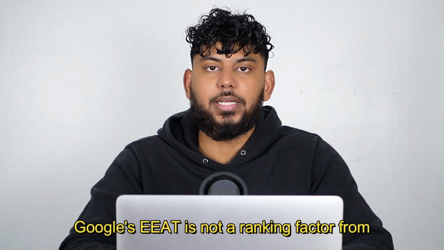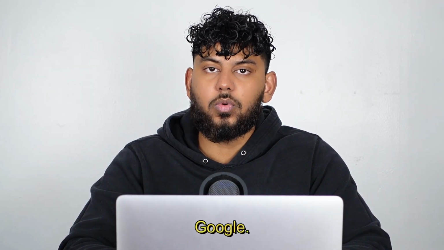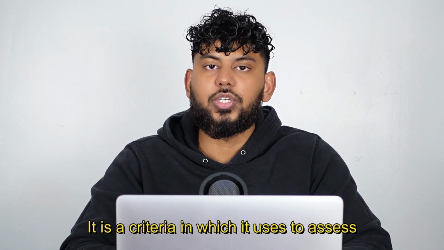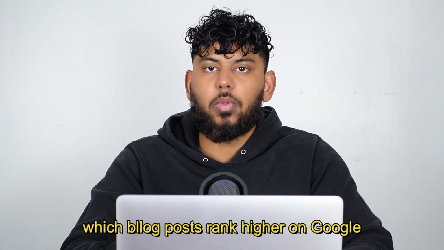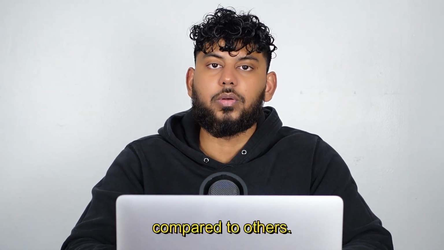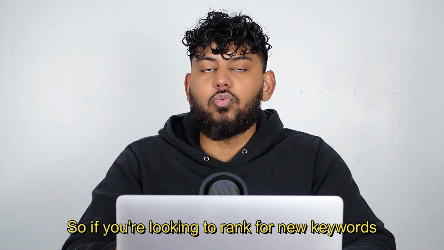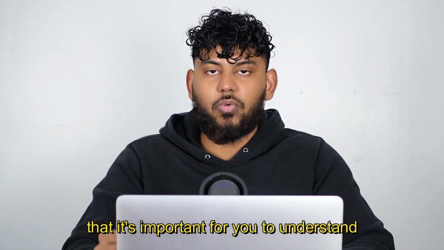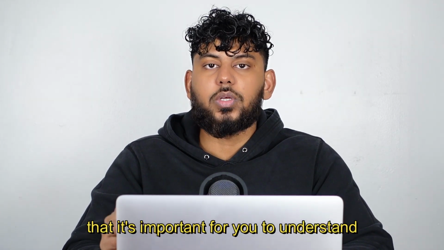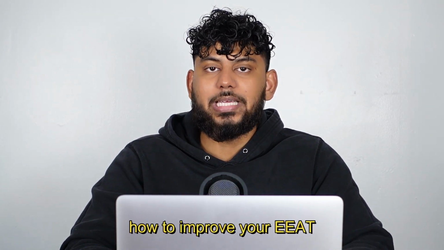Google's EEAT is not a ranking factor from Google. It is a criteria which it uses to assess quality content. So essentially, Google's EEAT will determine which blog post will rank higher on Google compared to others. So if you're looking to rank for new keywords for your website or improve existing keyword rankings, then it's important for you to understand how to improve your EEAT.